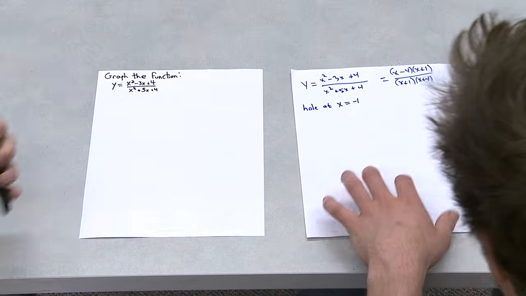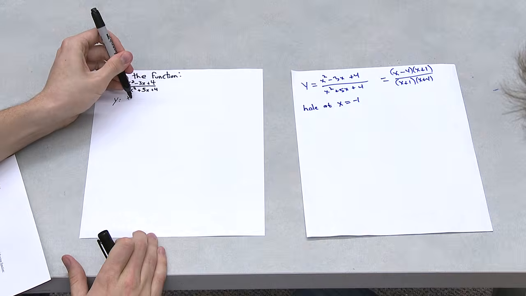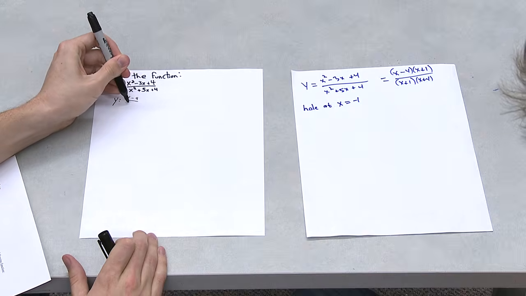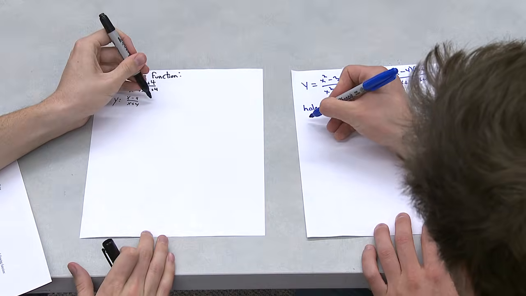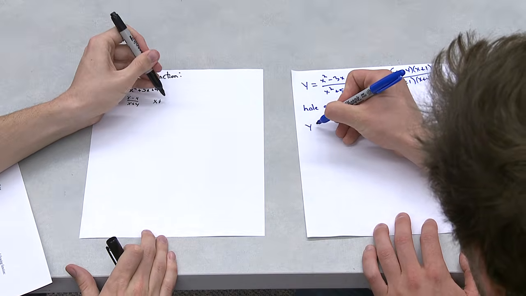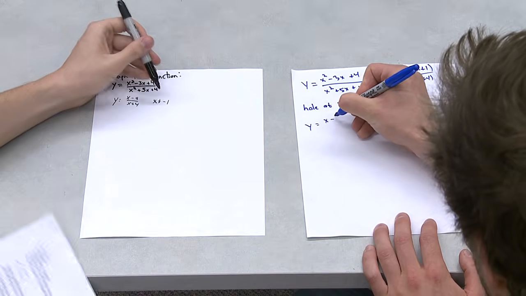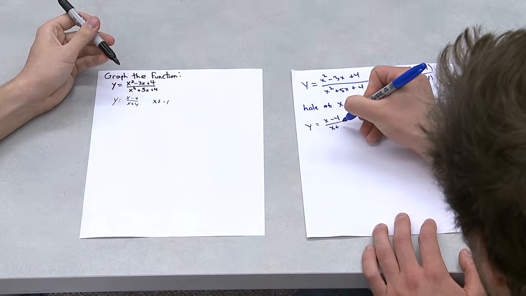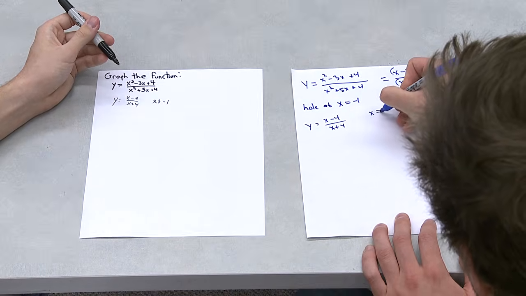Okay. So now that we have the hole, where's our vertical asymptote? Vertical asymptote is when the bottom's equal to 0. Right. So we can rewrite the equation as just y equals x minus 4 over x plus 4, now that we've canceled out the x plus 1s. Okay. So there's a vertical asymptote at x equals -4.